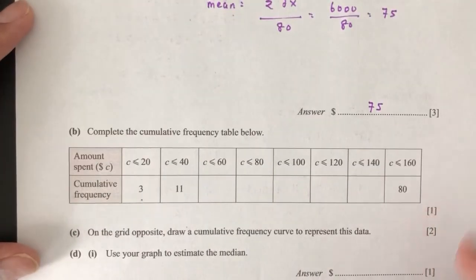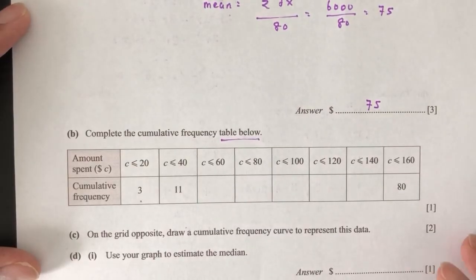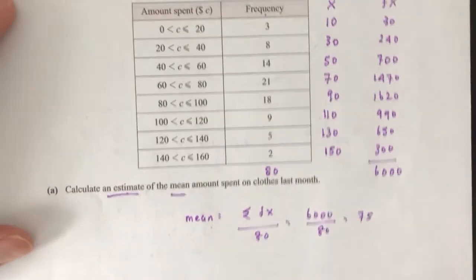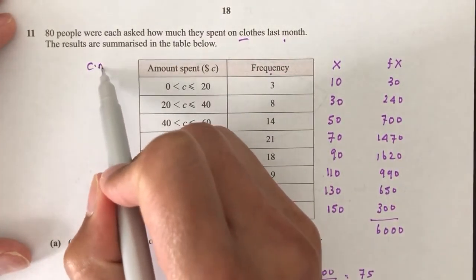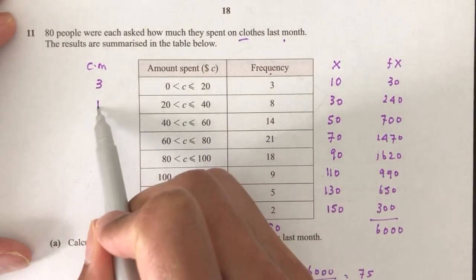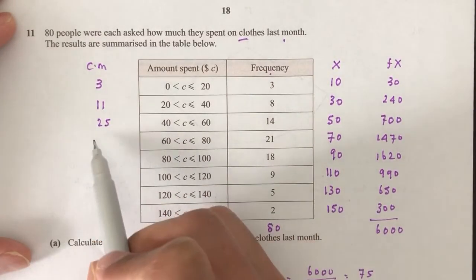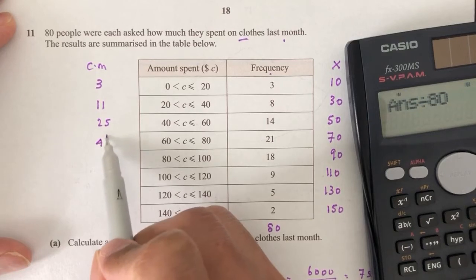Now part B, complete the cumulative frequency table below. So we have less than 20 is 3. So we have to complete the cumulative frequency. So let's write this here. So the first value is 3. So this one will be 11. 11 plus 14 will be 25. 25 plus 21, that will be 46.